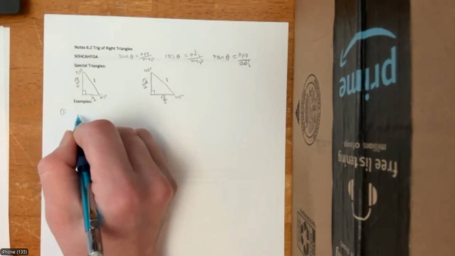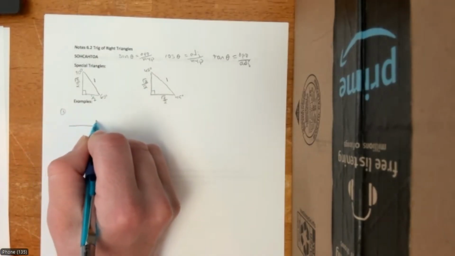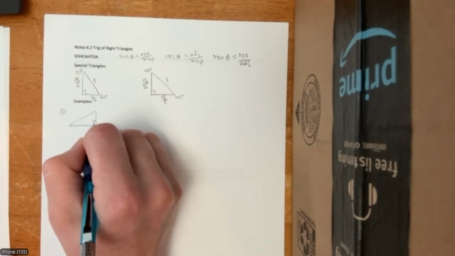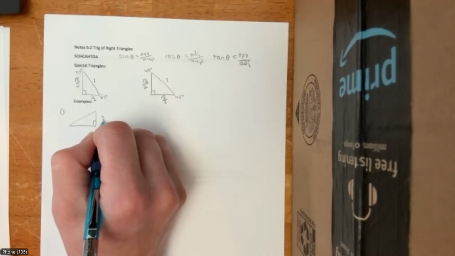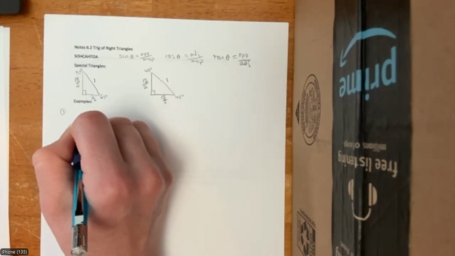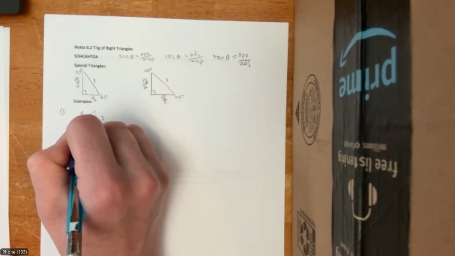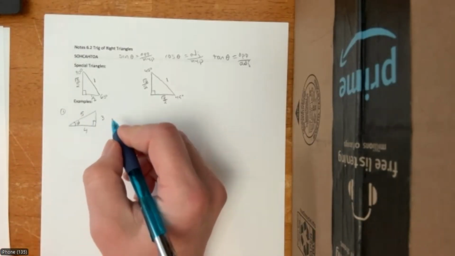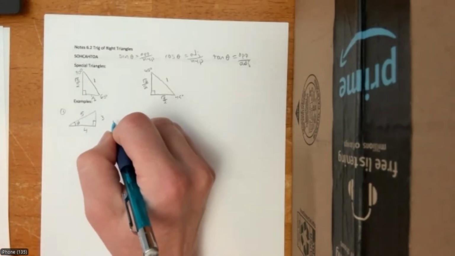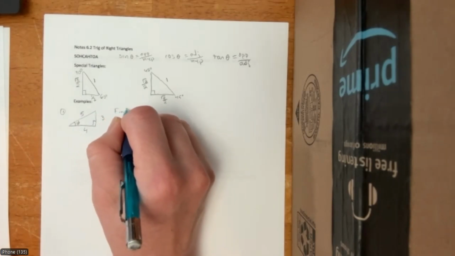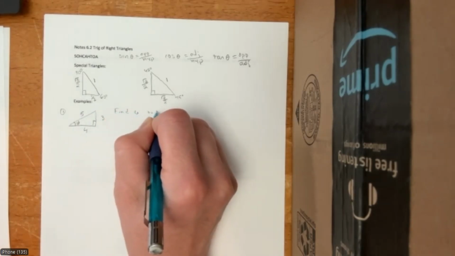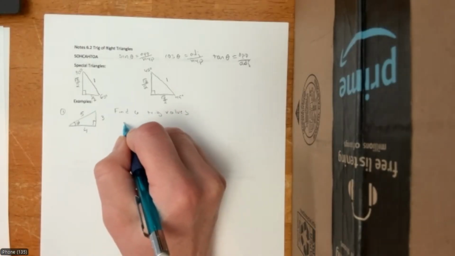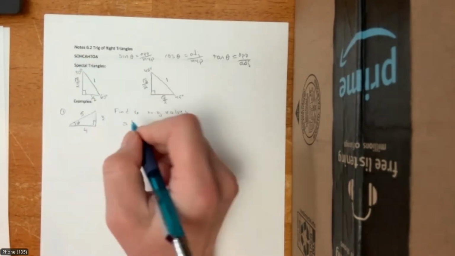So here's an example. Okay, we have a triangle with these side lengths. It's a right triangle, and we're referencing this angle theta. Definitely matters which angle you're talking about, and we want to find all 6 trig values. So I'm going to go in order of sine, cosine, tangent.